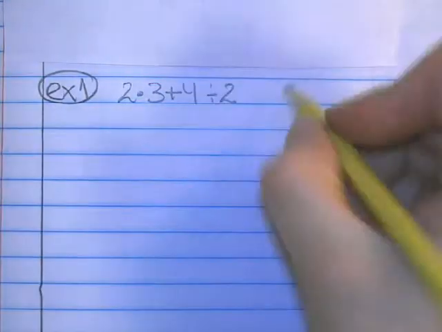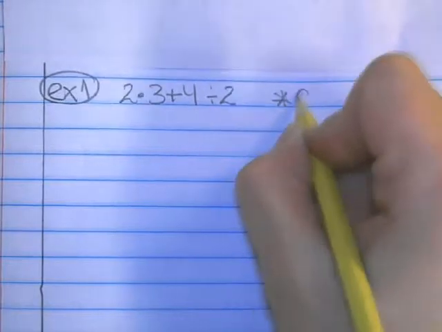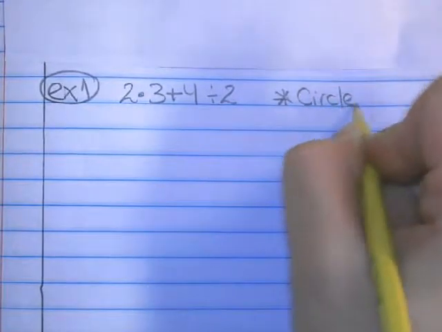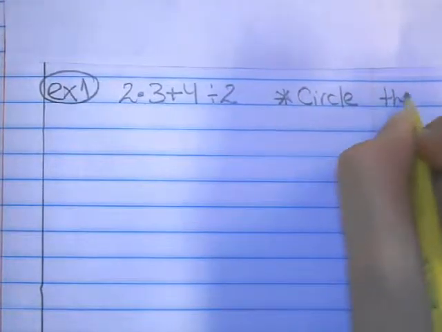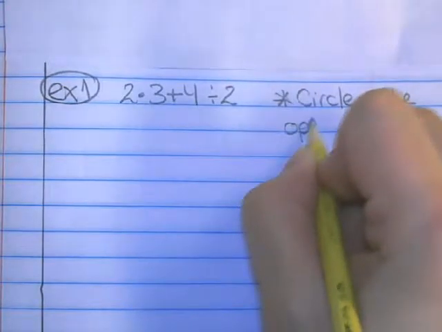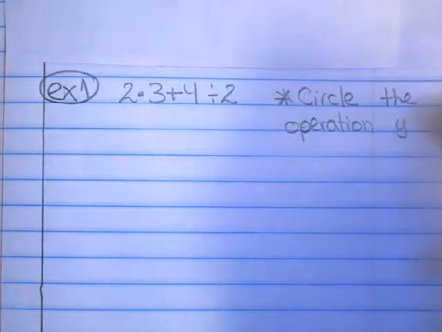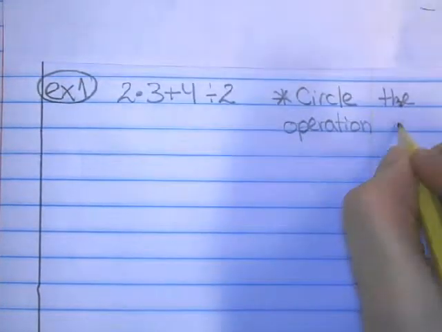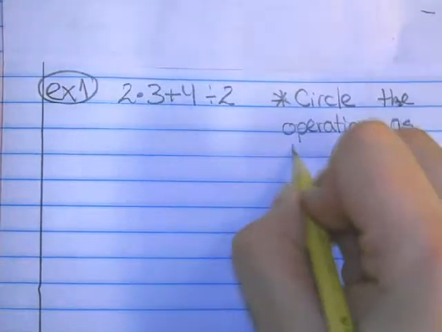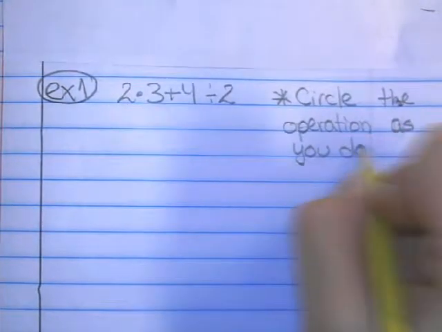First of all, you're going to circle the operation as you do it.